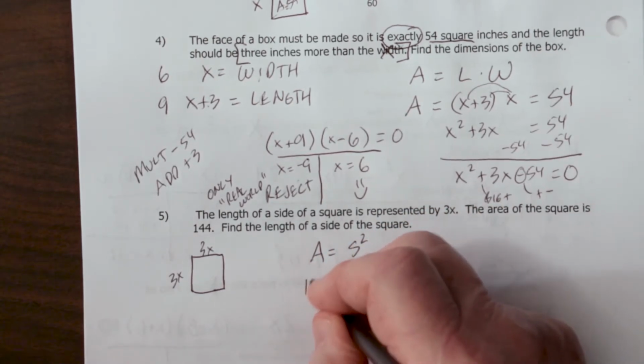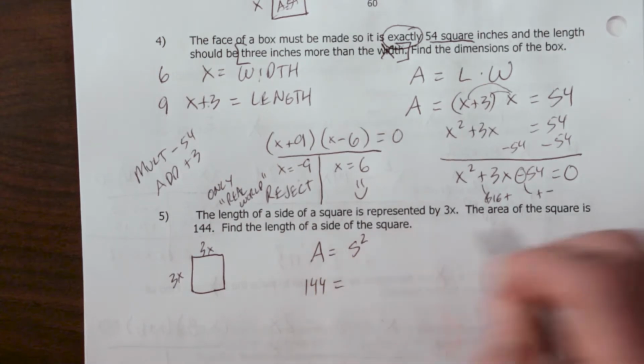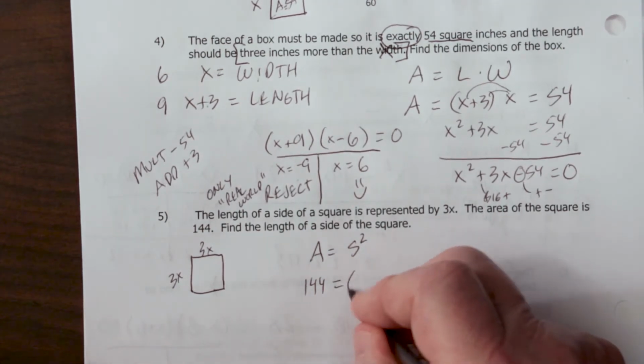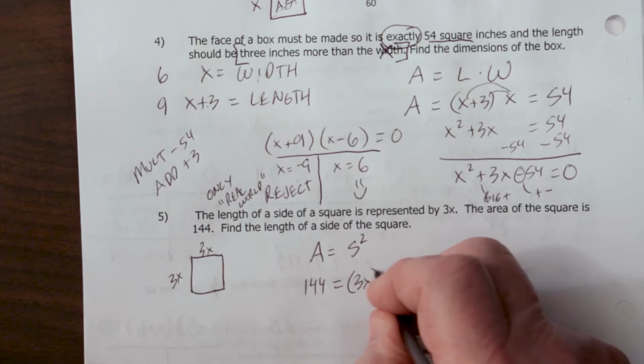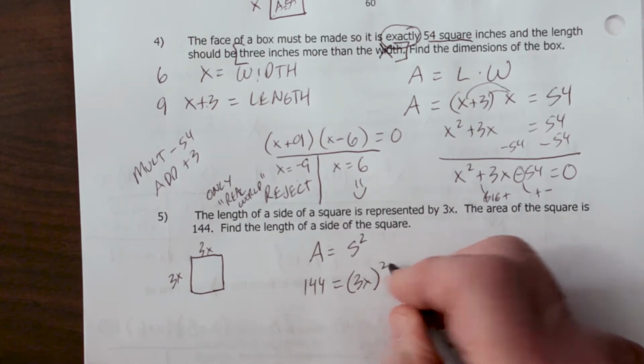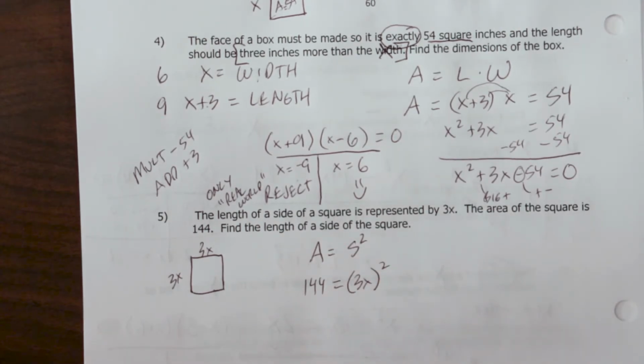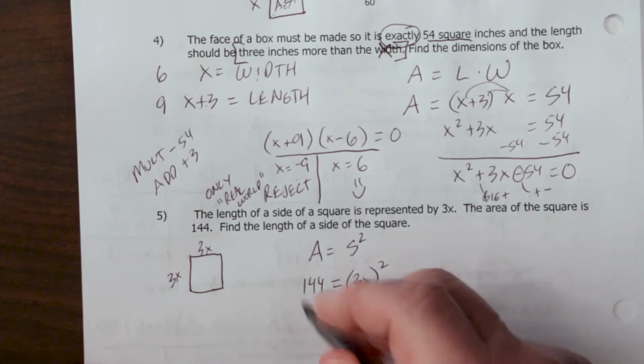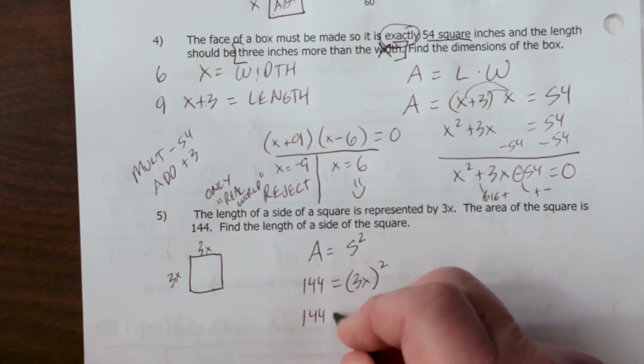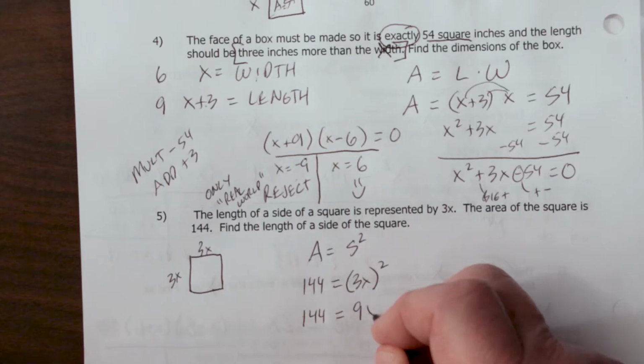So that means 144 is equal to, now watch when I do this, parenthesis 3x close parenthesis squared. Very important that you remember that, okay? Otherwise you're going to wind up with some bad numbers. All right, so when I simplify this, that gives me 144 is equal to 9x squared.